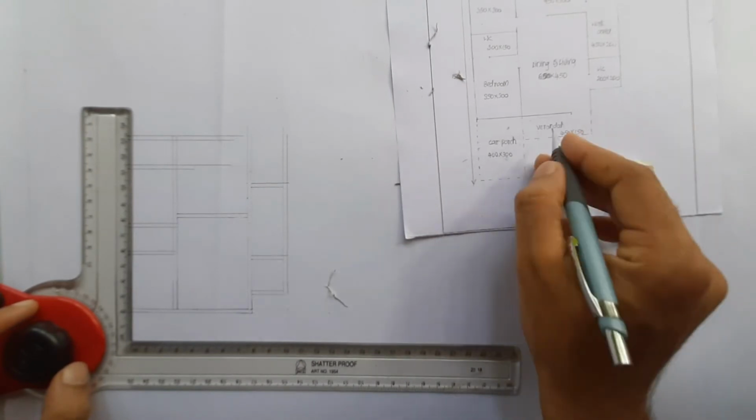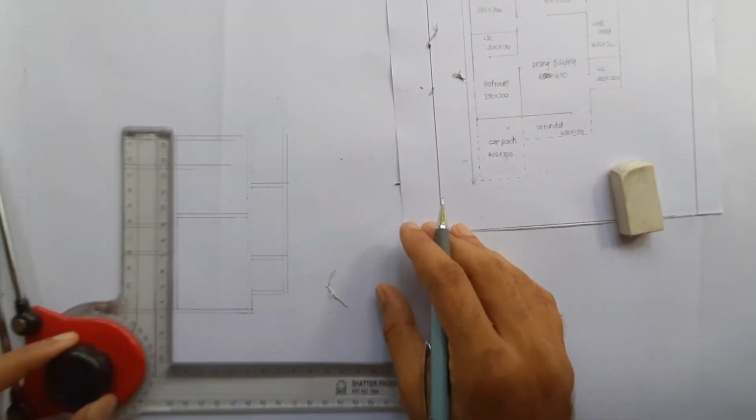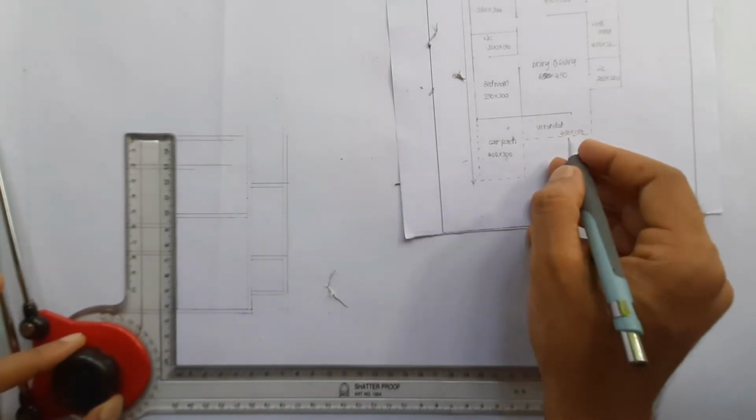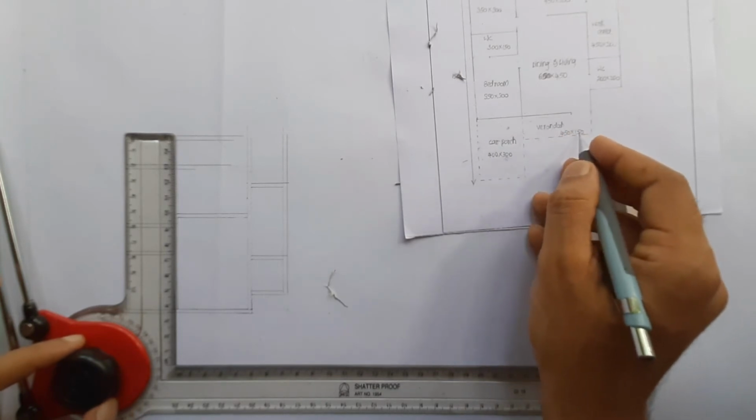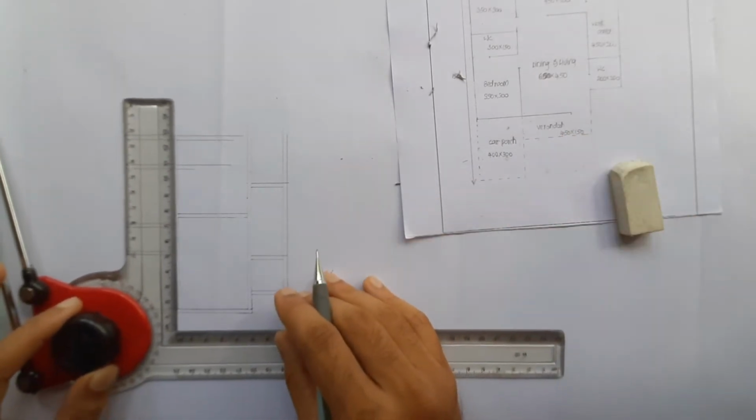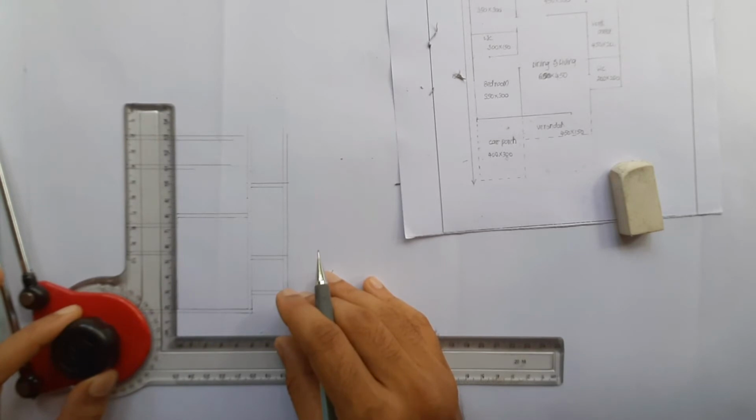you should add this veranda and carports. Veranda is having a dimension of 450 by 150. So here you should take 150 from here.